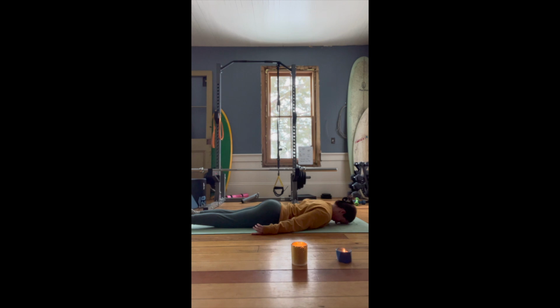8 more times. Squeeze the shoulder blades, lift the arms. 8, exhale, back to the mat. Good, and keep going on your own. This is strengthening our rhomboids and our lower trap. So by strengthening our rhomboids and our lower trap, we're decreasing tension on our upper traps, which can be a big generator for neck pain.